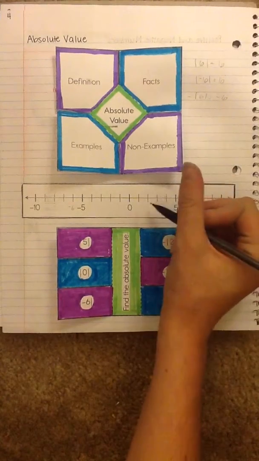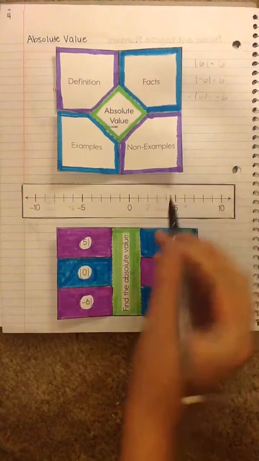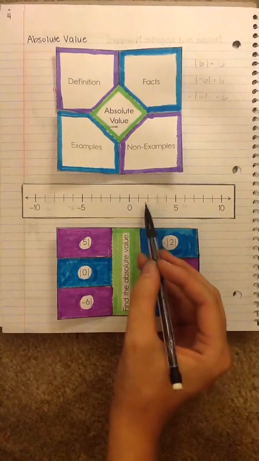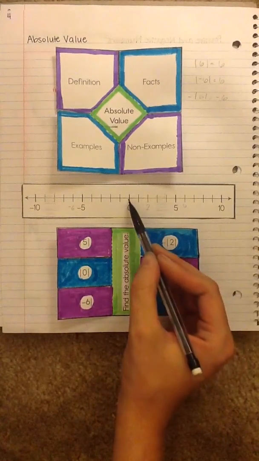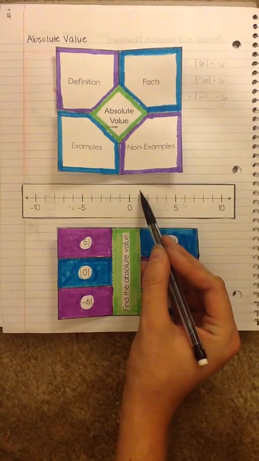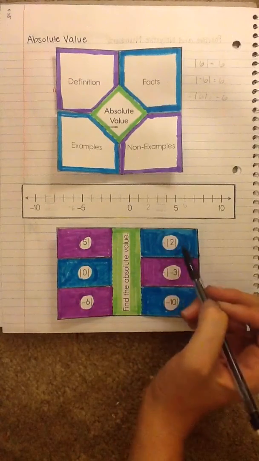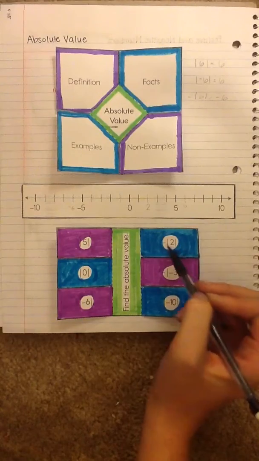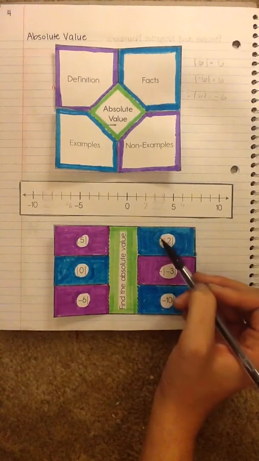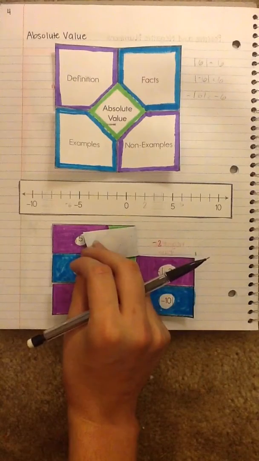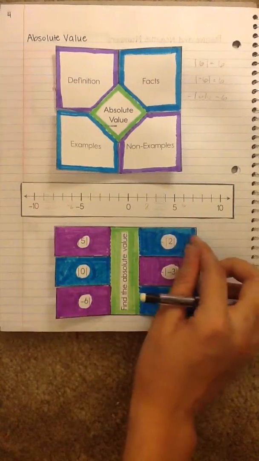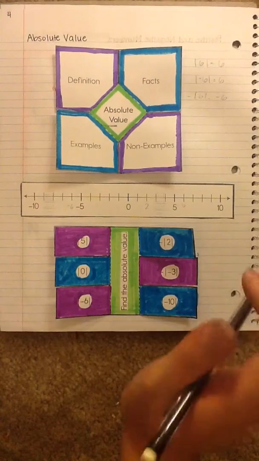Otherwise, I come to my number line, I find 2, should be about here, and I count the distance to 0. 1, 2. It's 2 spaces. So the absolute value of 2 is 2, but remember there's that negative sign out front, and I need to use that. So my answer will be negative 2. It's a little tricky, and that's okay.